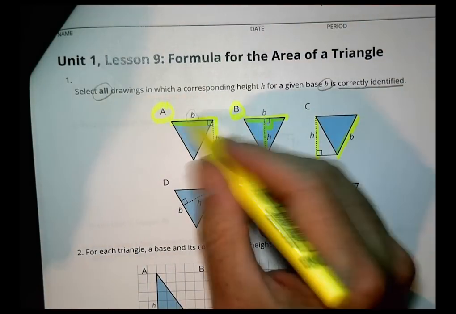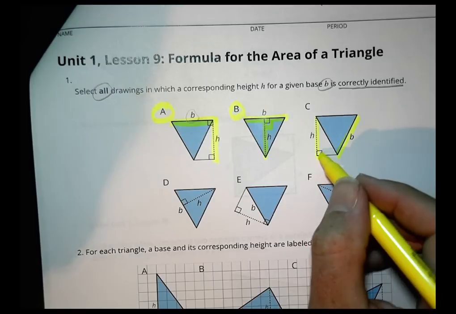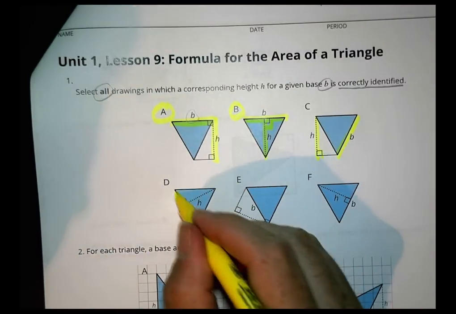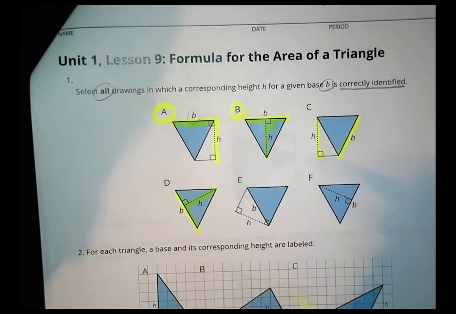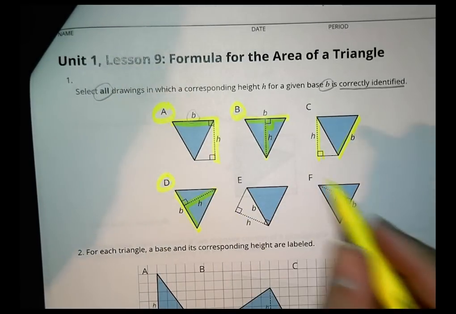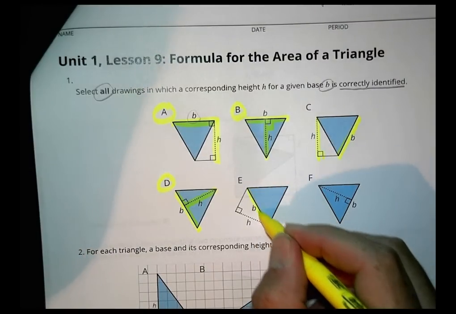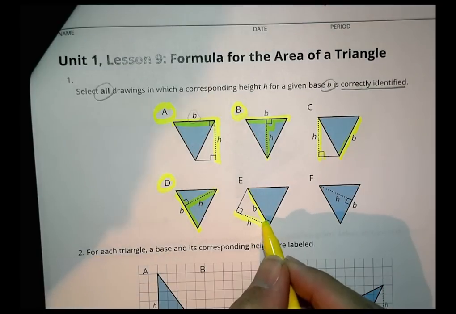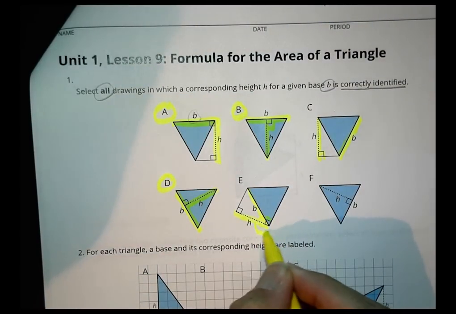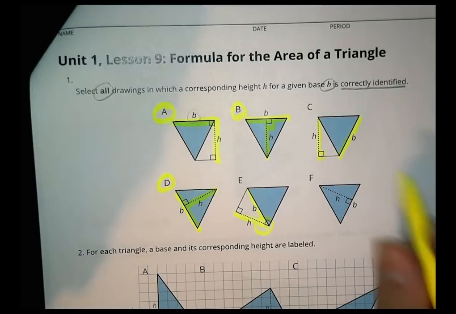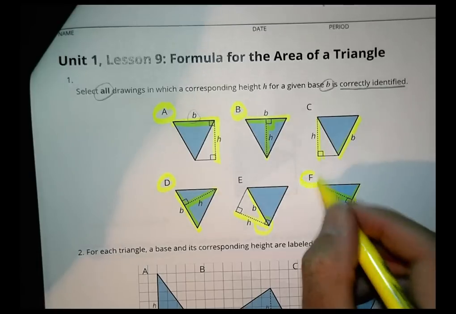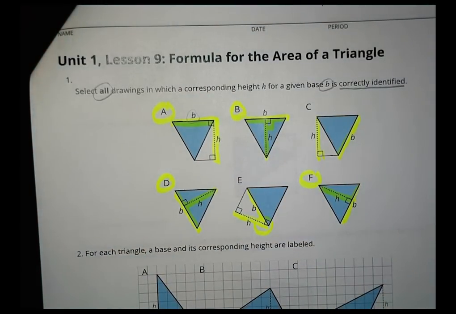Right? These ones all connected and came together to make that 90 degrees. There's 90 degrees here, sure, but it's not connecting to the base. For D, we have a base and we have a height connected to 90 degrees. That works fine. Here we have a base and we have a height. Yes, they connect, but they're not connecting at a 90-degree angle. That's not 90 degrees, is it? So it's not going to work. For F, we have a base and we have a height, and it connects at 90 degrees, so that works as well. So we would say A, B, D, and F all work great.